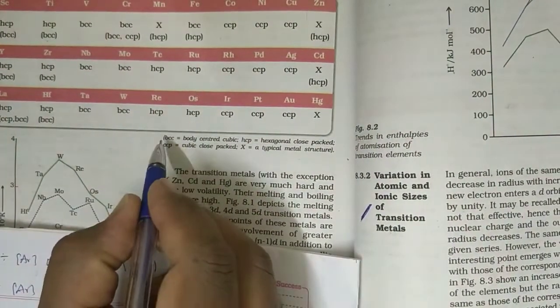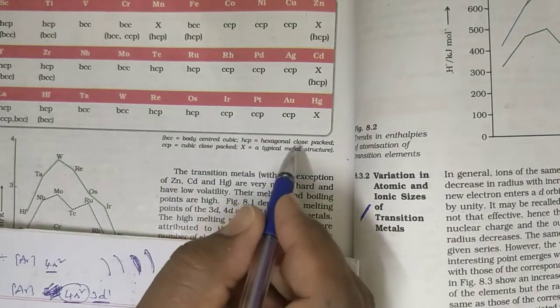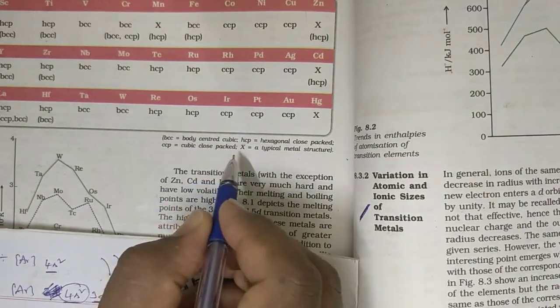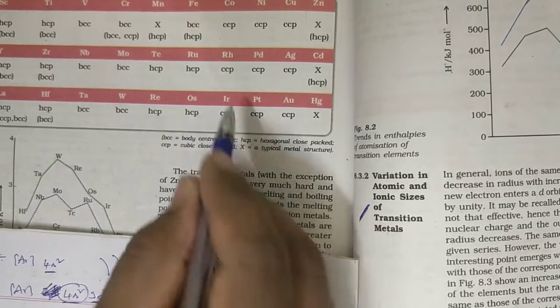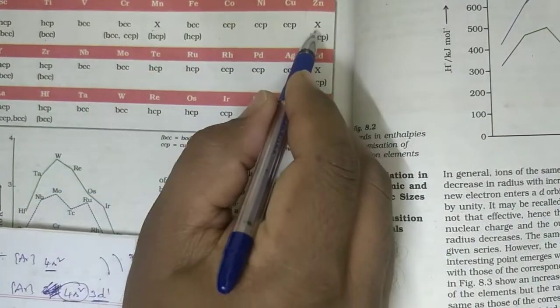See, BCC body centered cubic, HCP hexagonal close packed, CCP cubic close packed, X atypical metallic structure. Wherever they have given X, that is the atypical metallic structure.